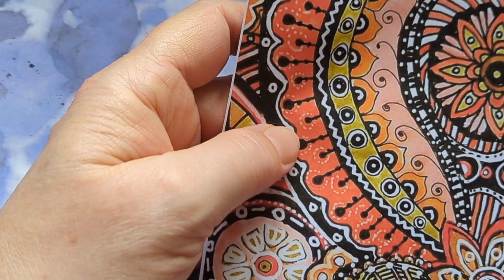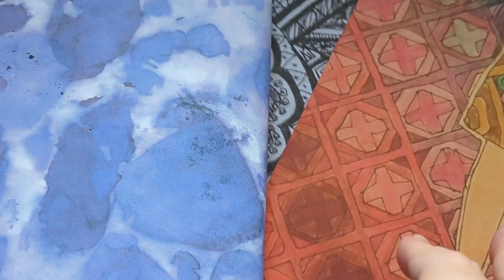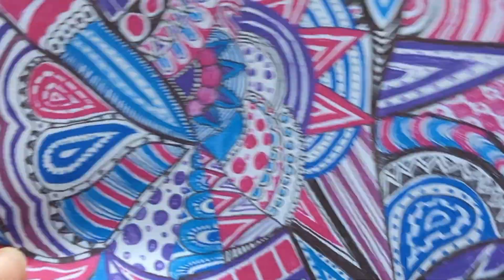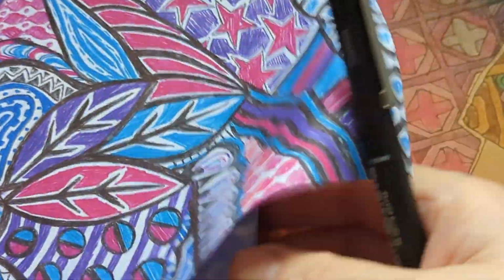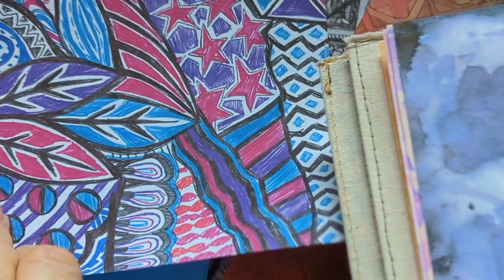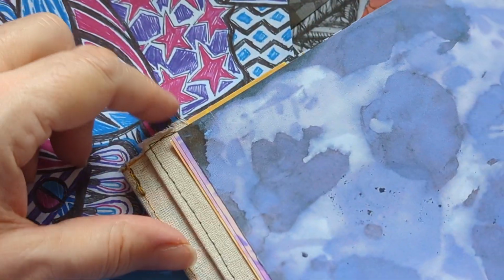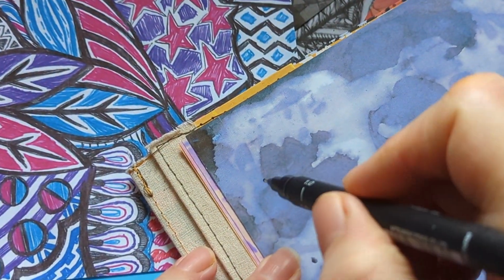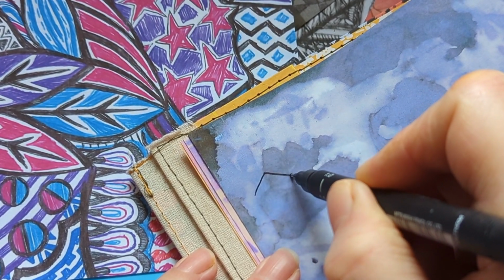Right. Not sure if it's this one. No, not on that one. Oh, there it is. There's the one. Right, this is one of the easy ones as well. Okay, so I'm going to show you this. Okay, right. So all I do is fill in spaces.